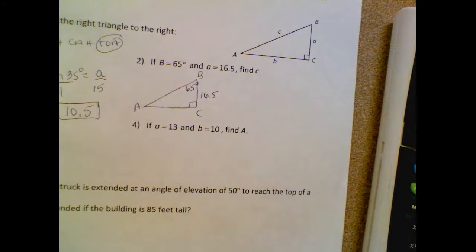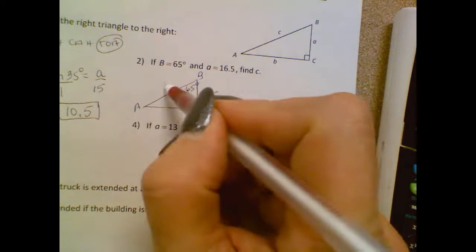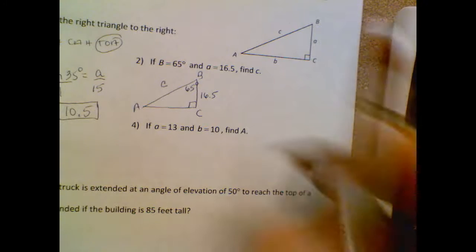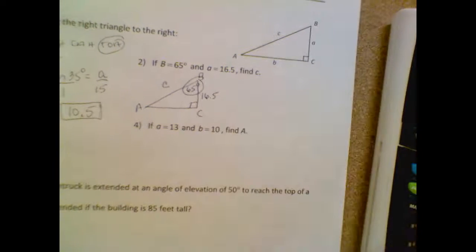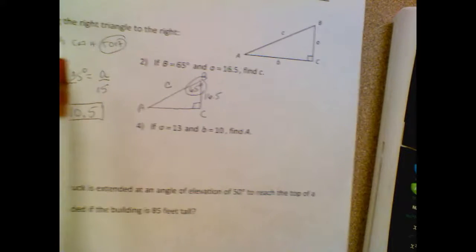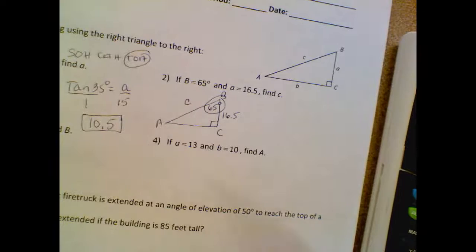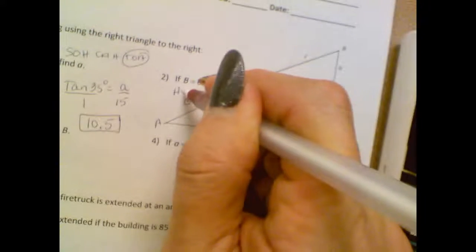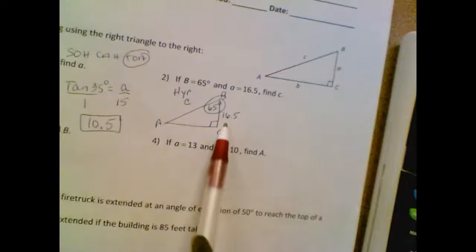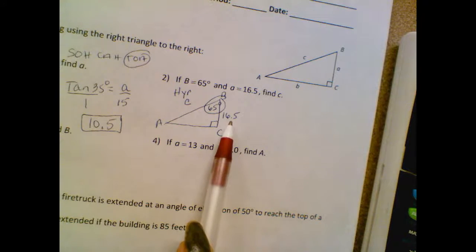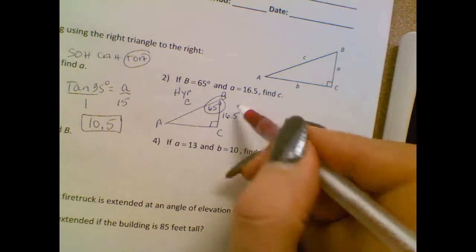And this one, where they want us to find side C. Side C is the hypotenuse. So circle your angle 65. According to angle 65, let's look back over here at SOHCAHTOA. What is C? Hypotenuse. So we need something that has an H. And what is 16.5, according to 65? It is the adjacent. Opposite is straight across.